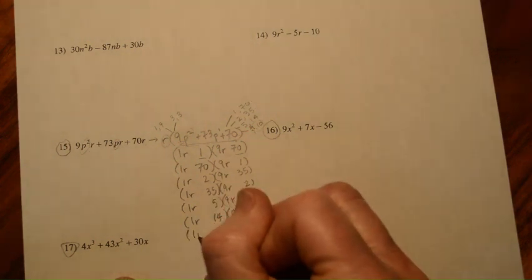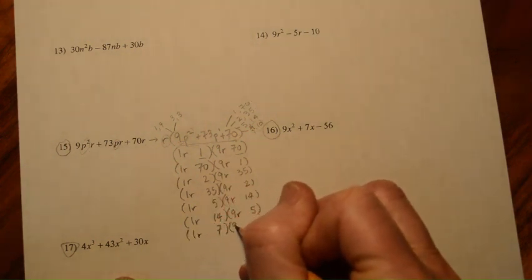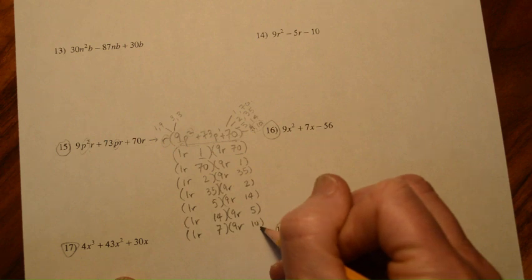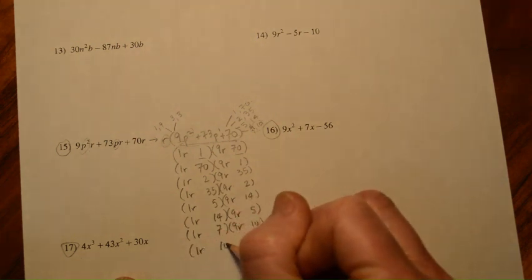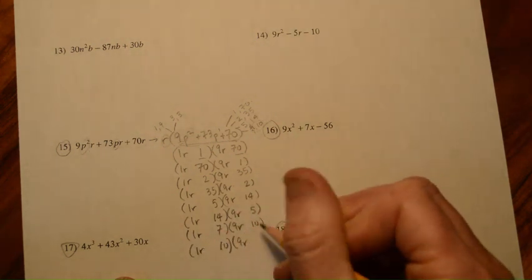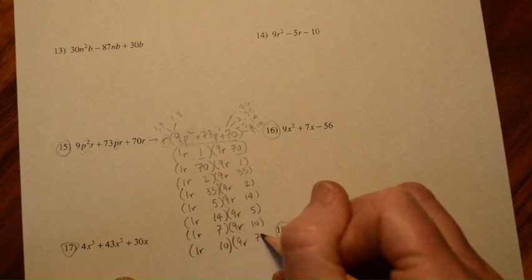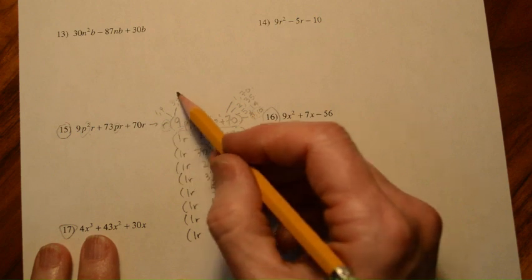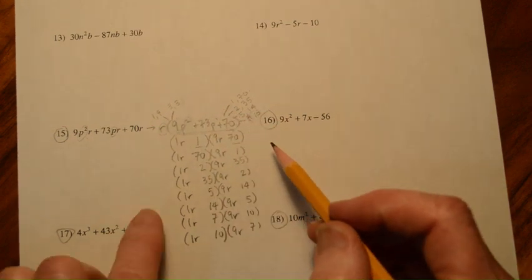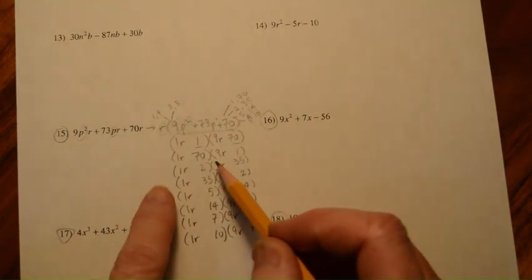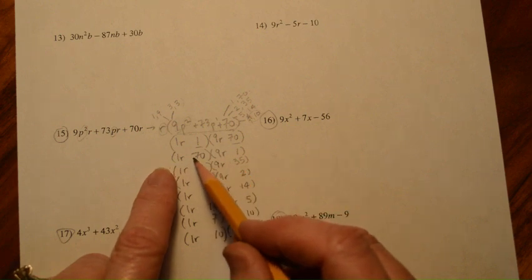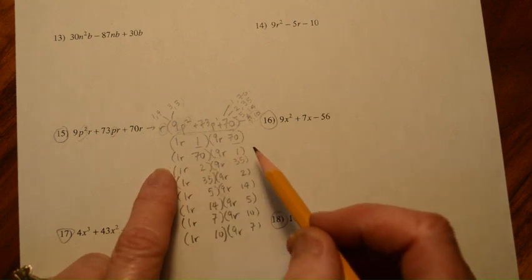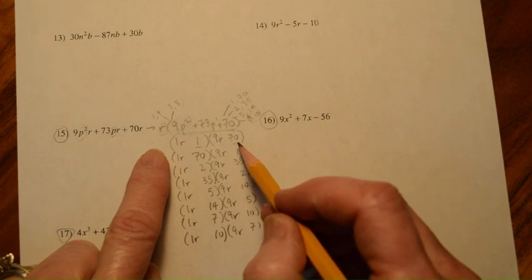Then we've got 1r and 7, 9r and 10, 1r and 10, and 9r and 7. All right, let's get rid of some of these that are not going to work. We still have to go back and do 3 and 3. That should be shorter though, because we're not going to have that rotation that we did, since the first terms would be the same. So let's just eliminate any that we can here.